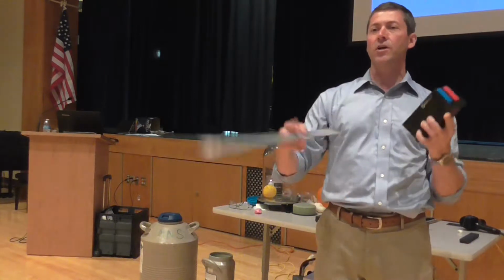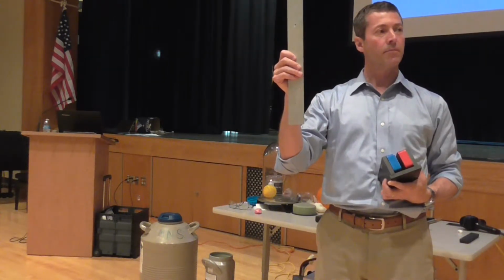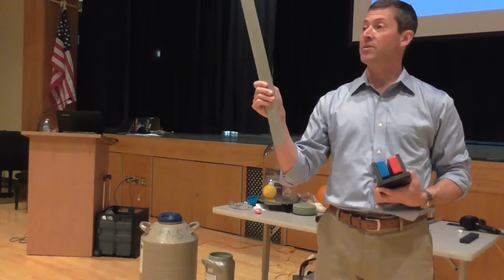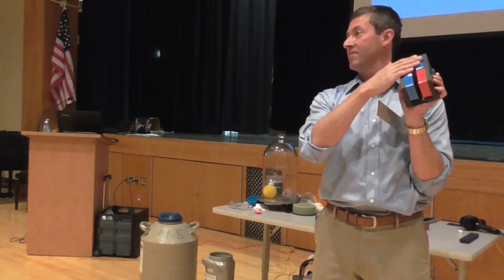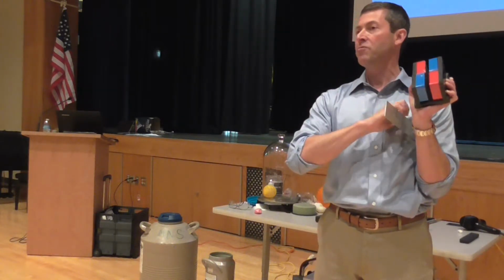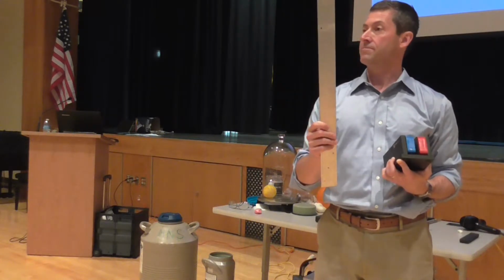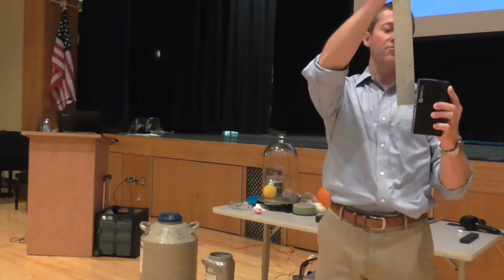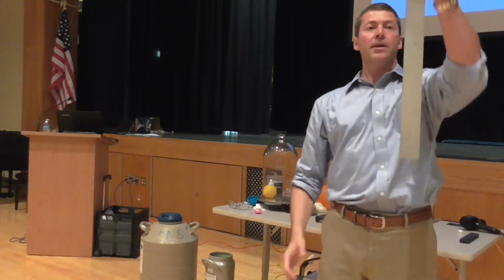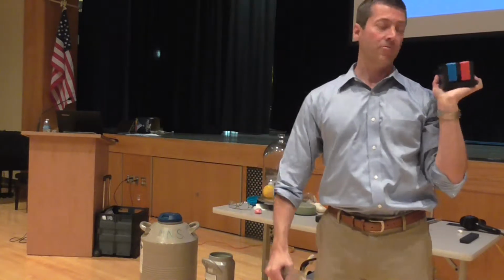That produces a current in this piece of aluminum, and that current produces a field, but that field is the opposite direction of this field. So the two fields oppose each other, and you get a net upward force, which opposes the pull of gravity. So this thing is falling at constant speed until it gets out of the magnetic field and it falls.